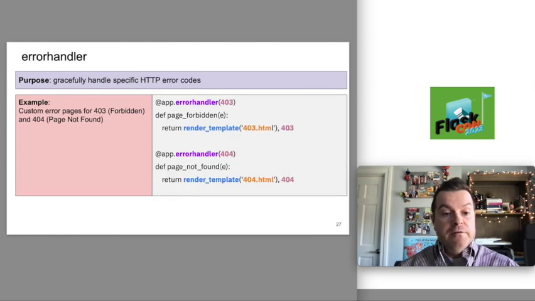Okay, error handler. This is a really graceful way to handle specific HTTP error codes. I really like using this to create custom error pages that allow you to have links to get back to the home page or get back to some common point in your application. So you use the error handler decorator, passing in a specific error code, and then you can render a template like I do in these examples here, and it just gives a nice feel to the web application.